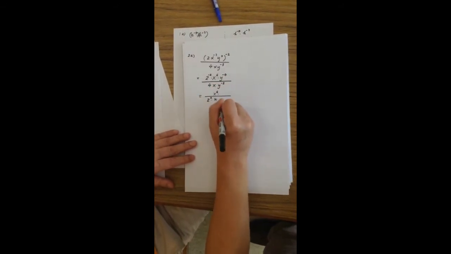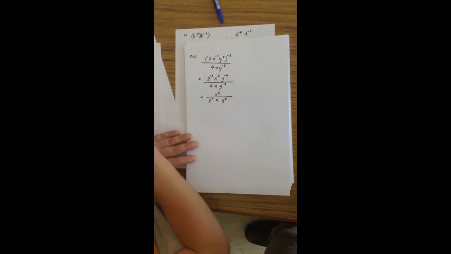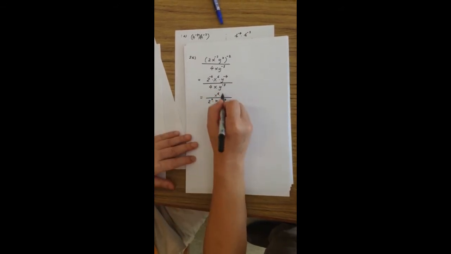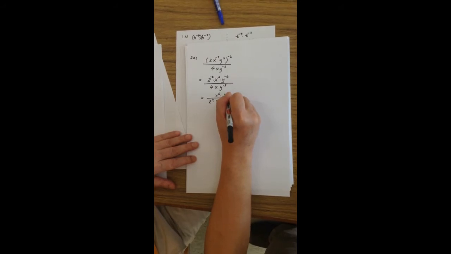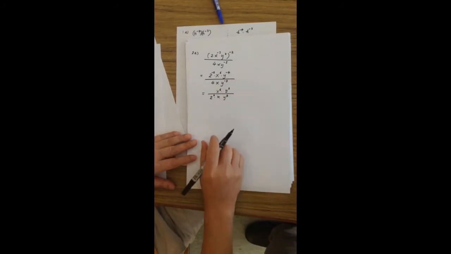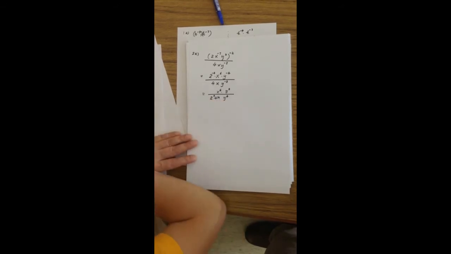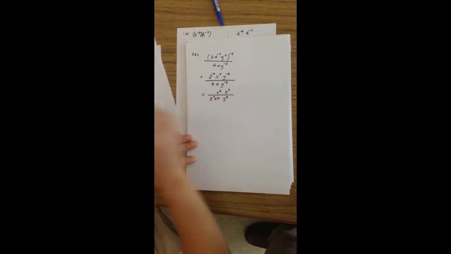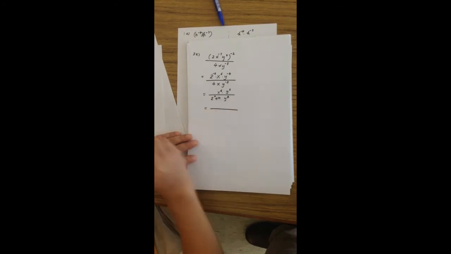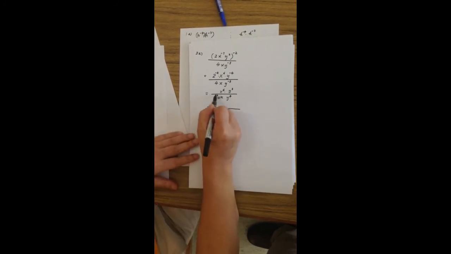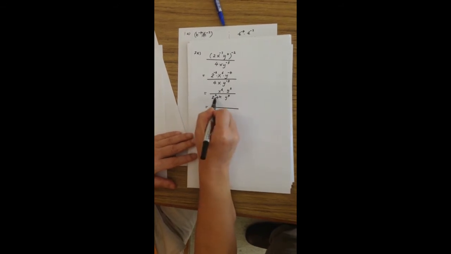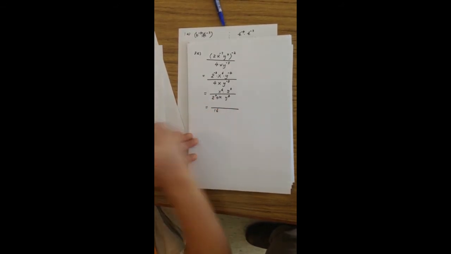Negative 4, put back y to the power 4. y to the negative 3, put back into the numerator, y to the power 3. Oh, 4 is missing. Sorry. Okay? Let's go. Find out the value of the number first. 2 squared times 4. 2 squared means 4. 4 times 4 is 16.